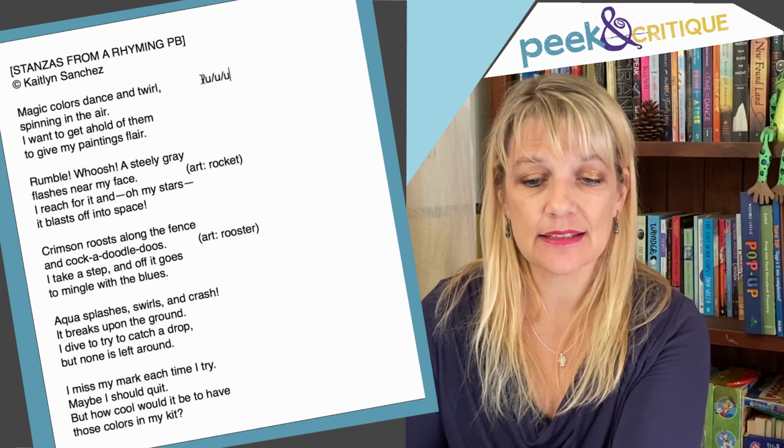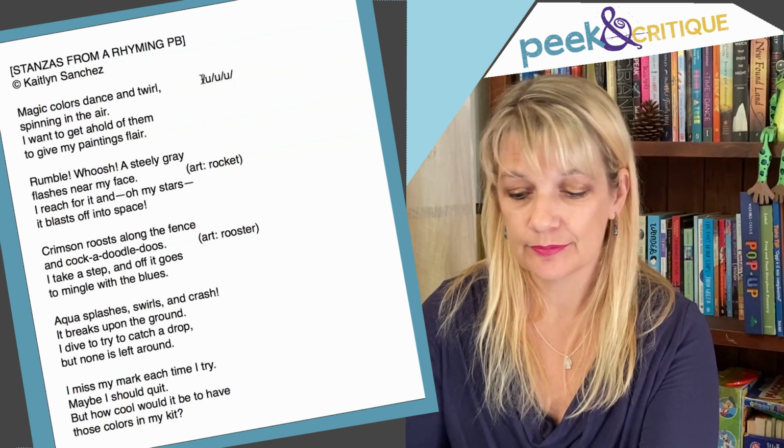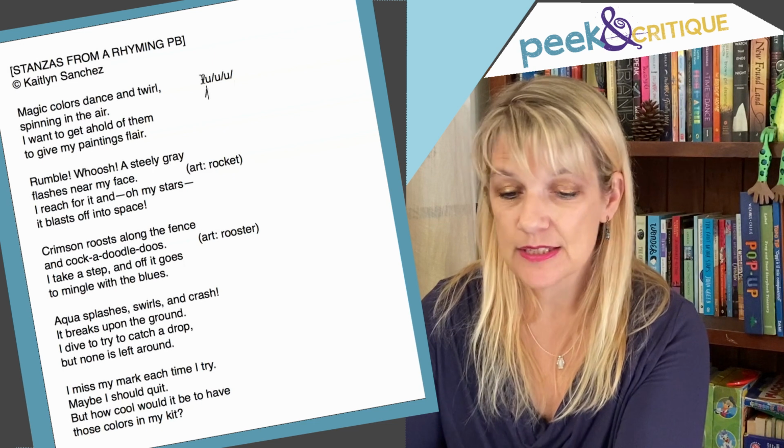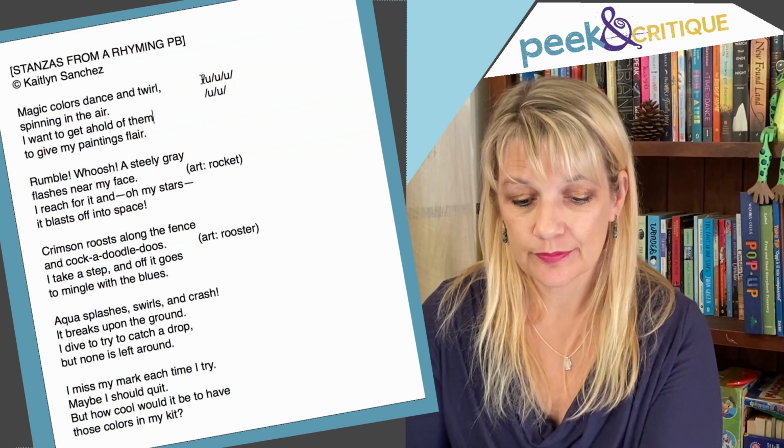Magic colors dance and twirl, spinning in the air.